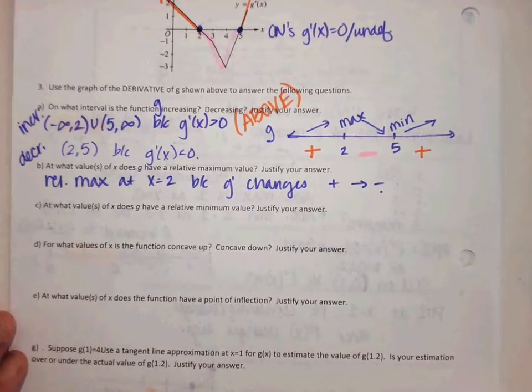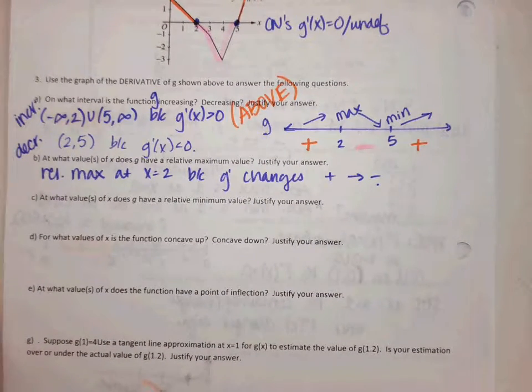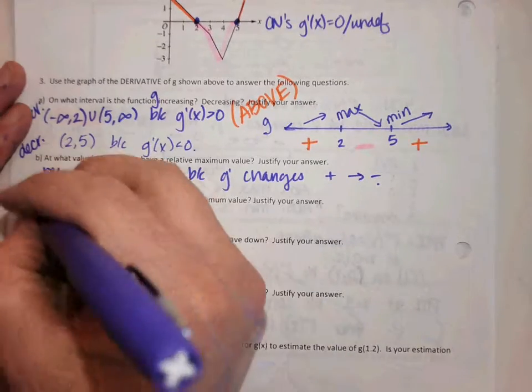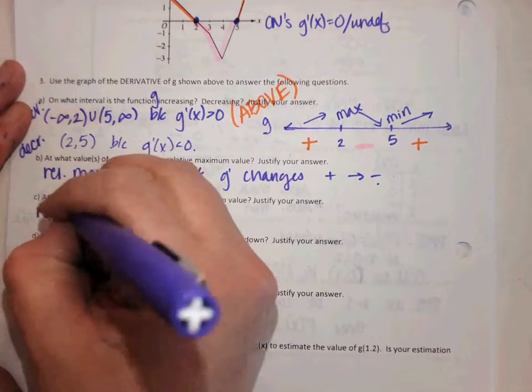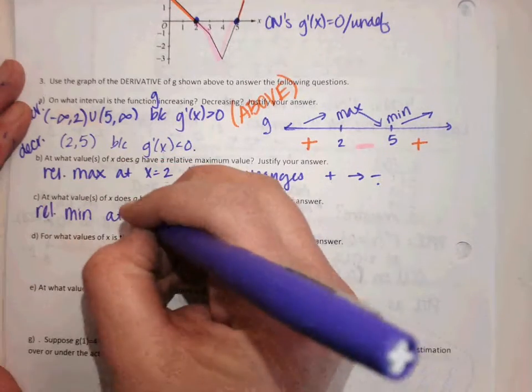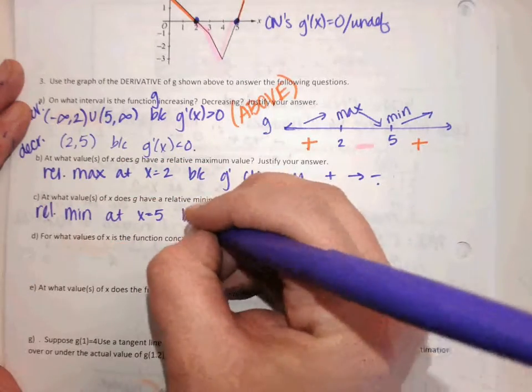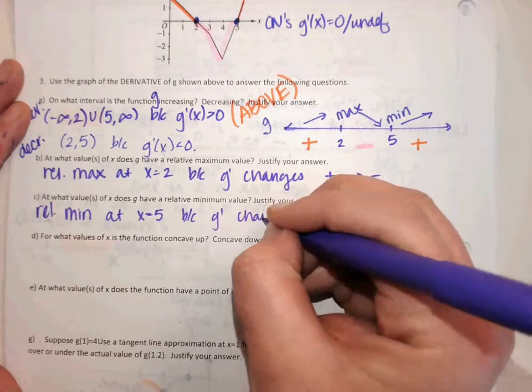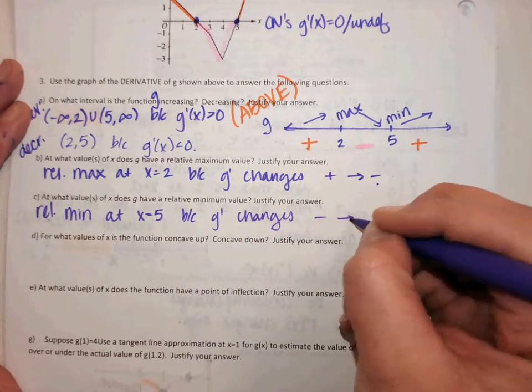Next I want a relative min. Where does the min occur on my number line? At 5. So I have a relative min at x equals 5 because g prime changes negative to positive.